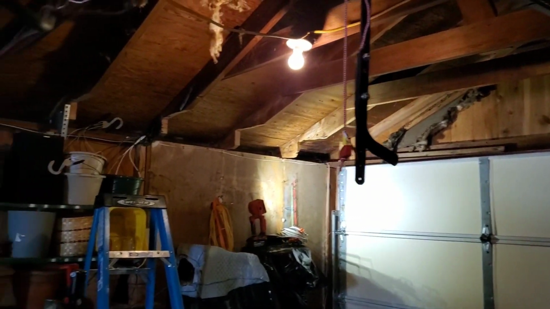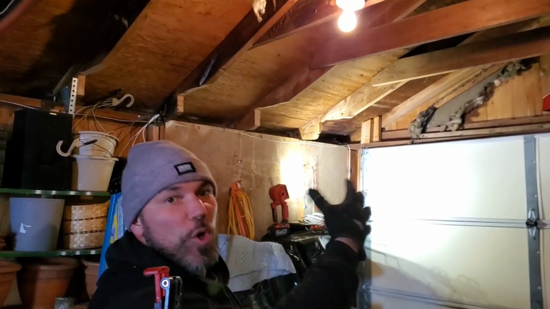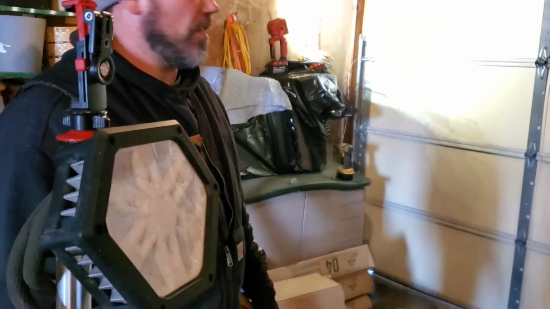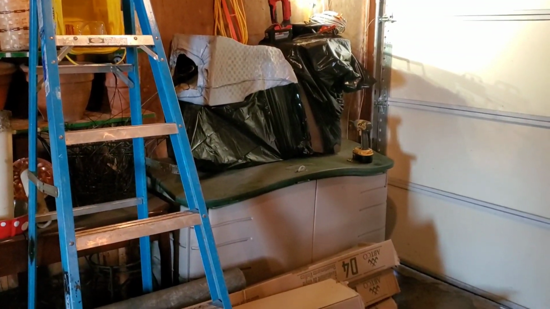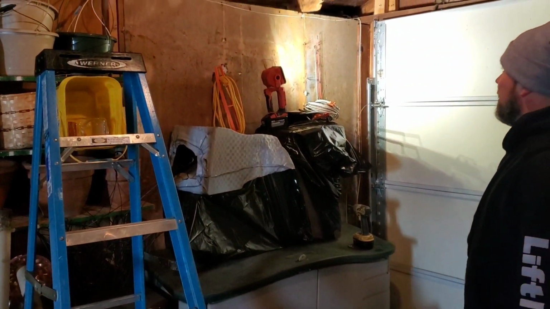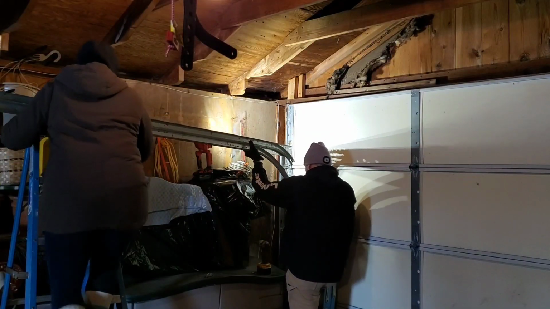So we're making progress. It's just right now we're stuck in this corner, and this corner is tight. And so you can kind of see we got some stuff in the way. Normal stuff for a garage door guy. But we're making headway.